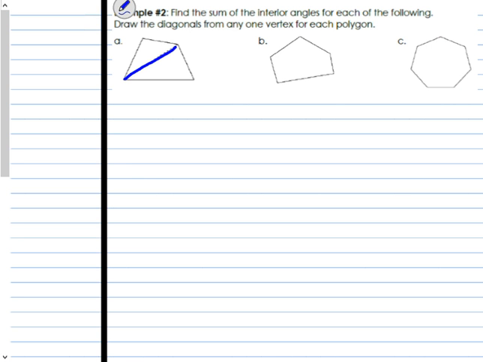So from this vertex, I can only draw one diagonal because it has to be to a vertex that's not adjacent to your starting vertex. So I could not draw a diagonal from here to here because that's just a side, or from here to here, that's just a side. Okay, so I can only draw one diagonal in this situation. So here's my diagonal.